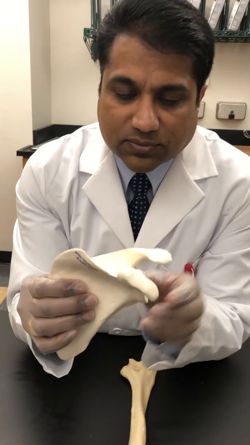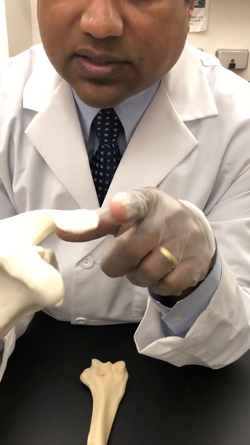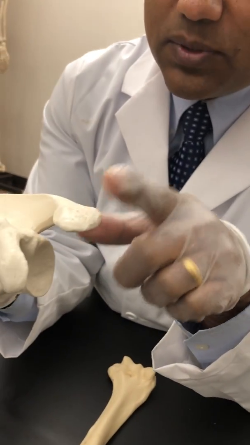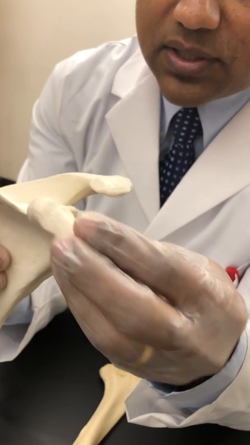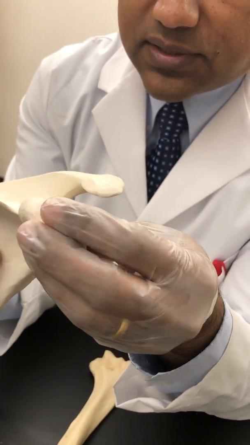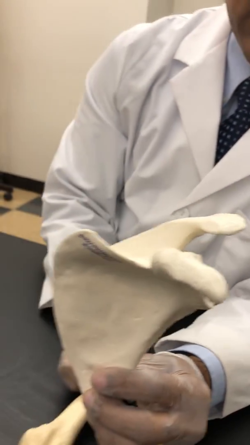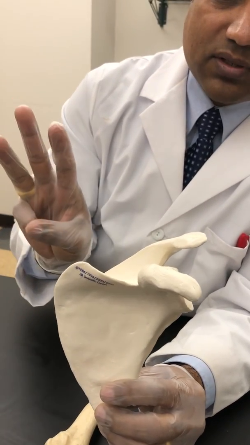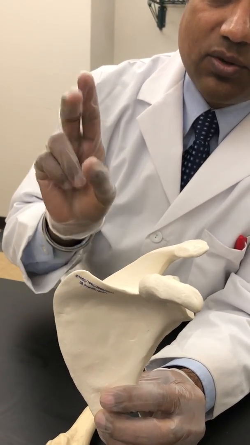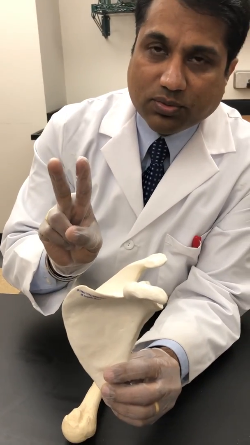The only 2 other things which you need to study other than all these structures which I just gave you is the acromion process and this another process here called the coracoid process. So just a quick review: the 3 angles, 3 borders, 3 fossas, 1 cavity, and 2 processes.